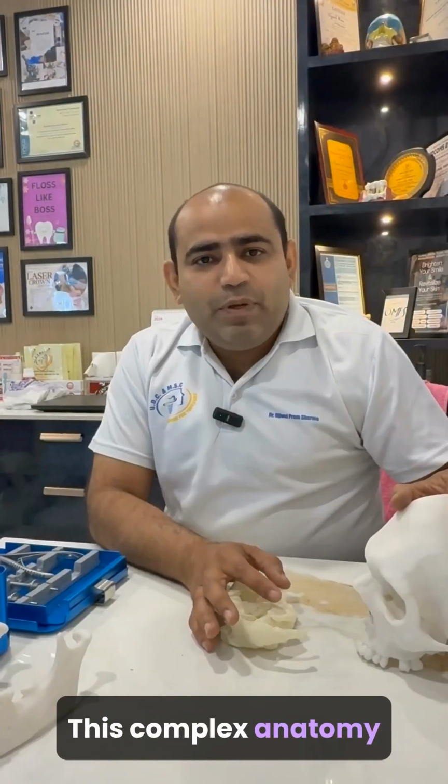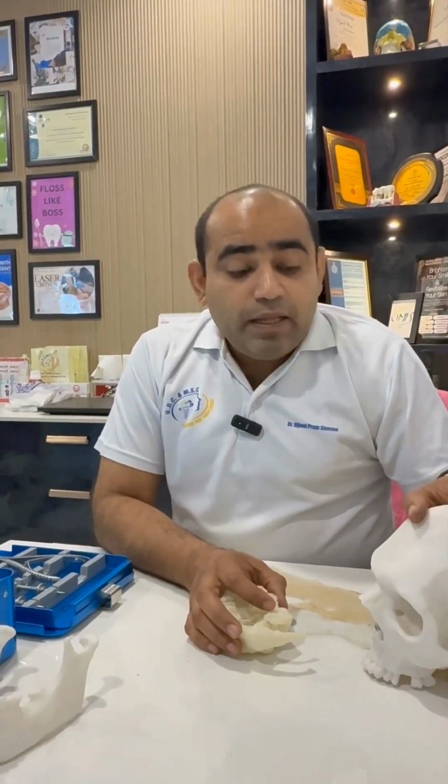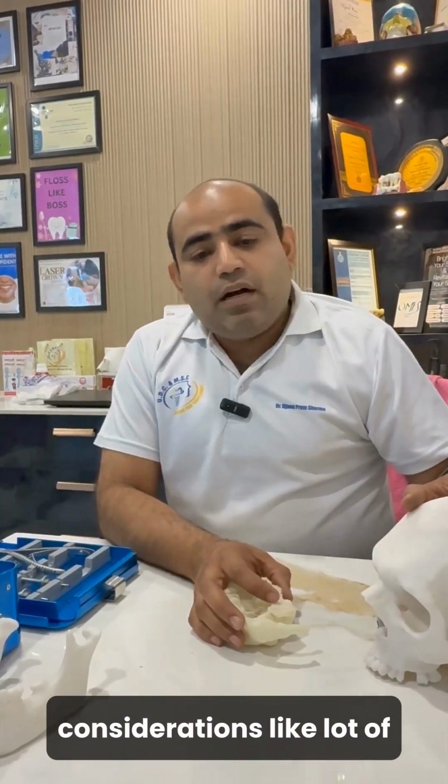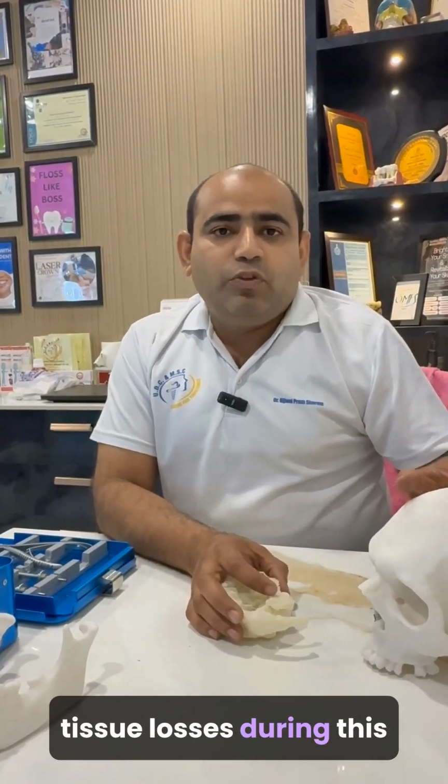This complex anatomy makes this picture very complex and difficult to treat. Even if we have good knowledge of anatomy, there are a lot of other considerations, like lacerations and soft tissue losses during this type of fracture, that make it quite complex.